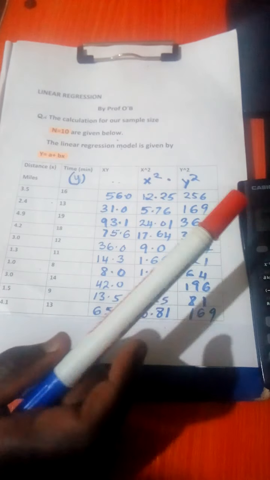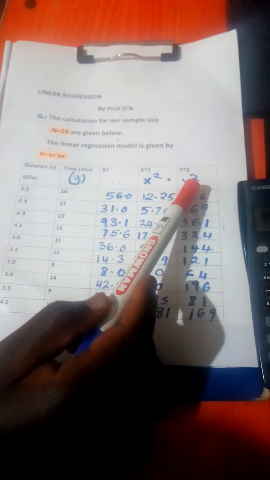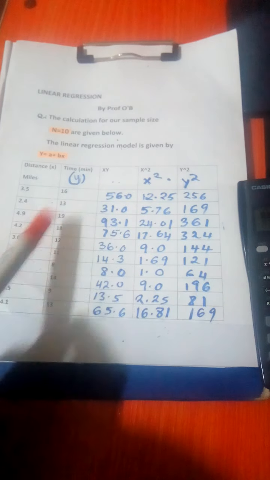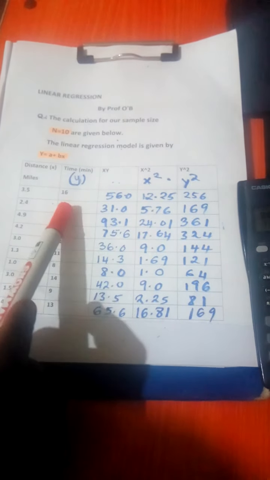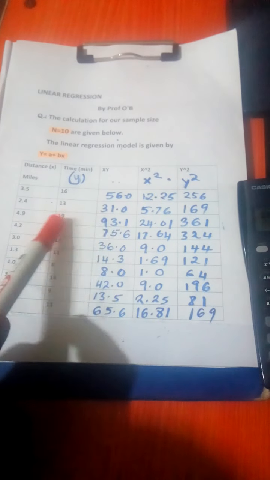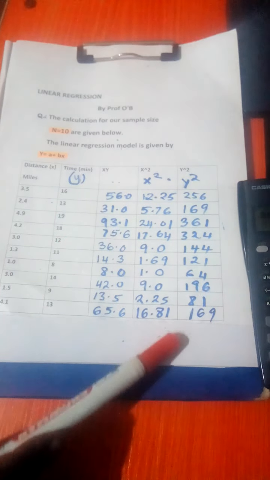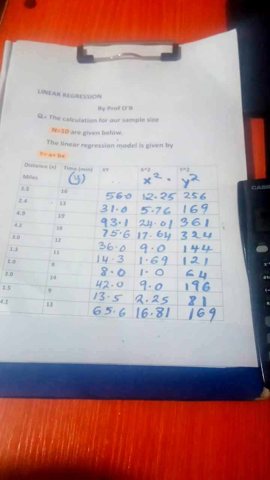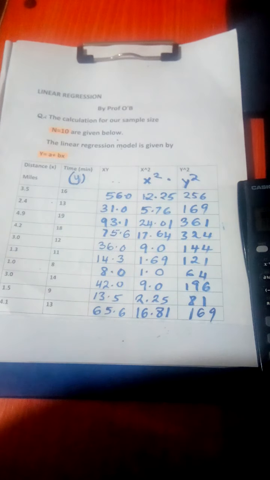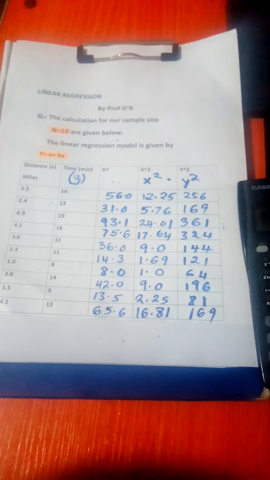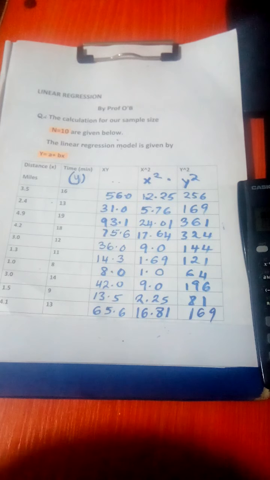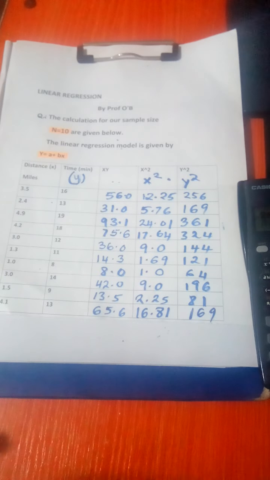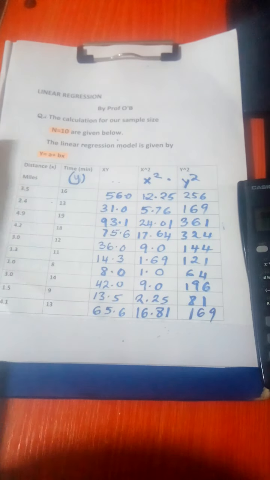Then we can also get y squared, which are the squares of the y values. 16 times 16 is 256, 13 times 13 is 169. So it's just a simple value. I've already worked out for you up to that end. It is very important for us to get these values. Why? Because we will be requested to work out the summation of x, the summation of y, and so on and so forth.